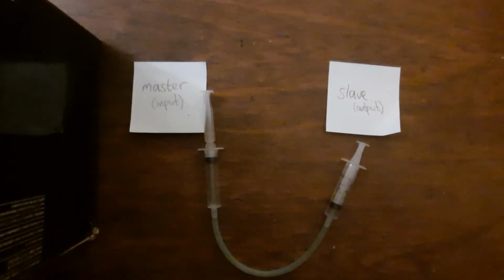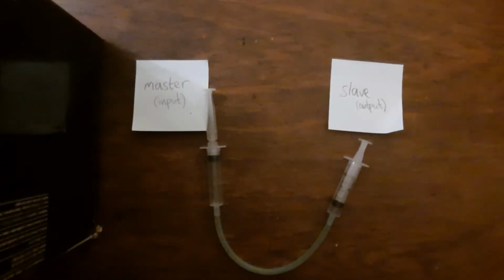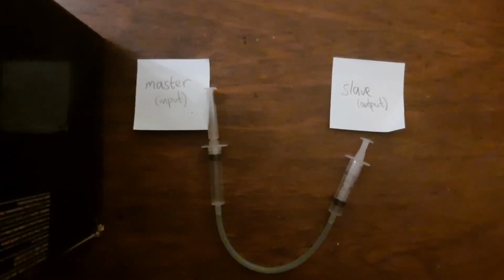Here we have a pneumatic system. It is a pneumatic system because there is air or a gas inside it. If there were liquid inside, it would have been a hydraulic system because of the liquid or water that's inside.